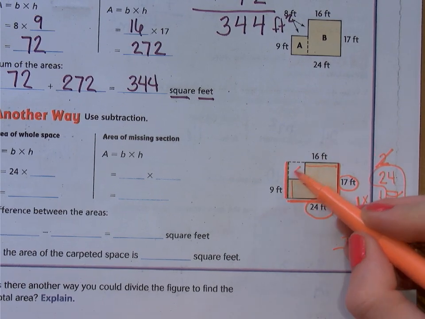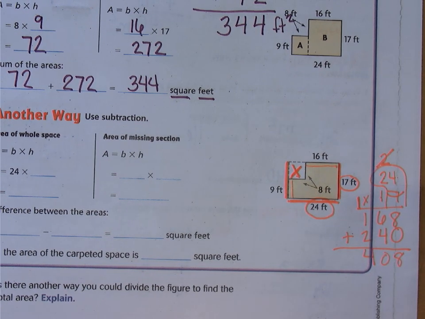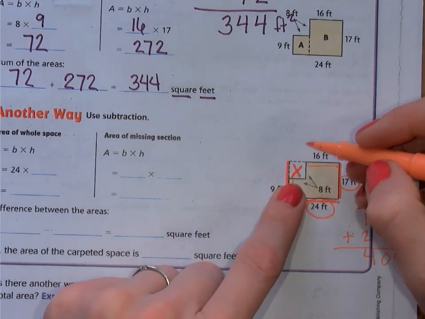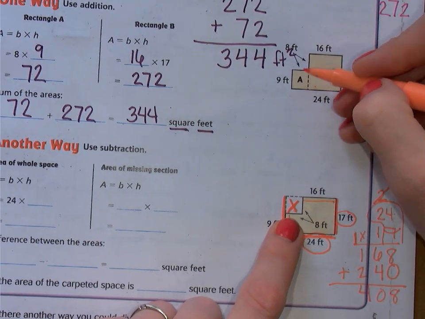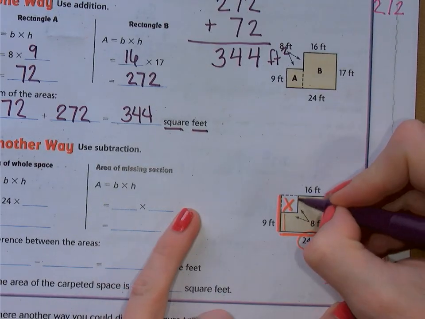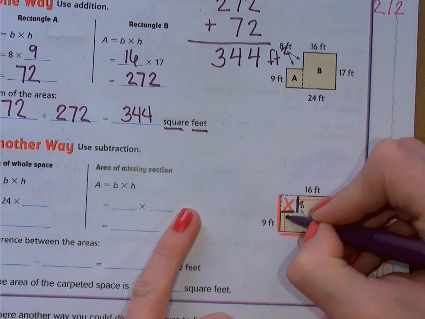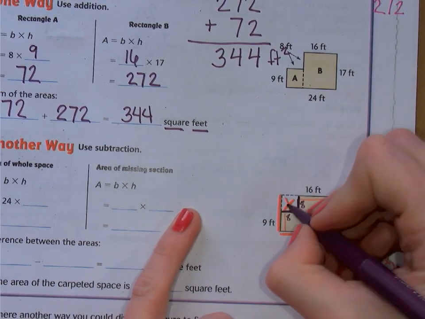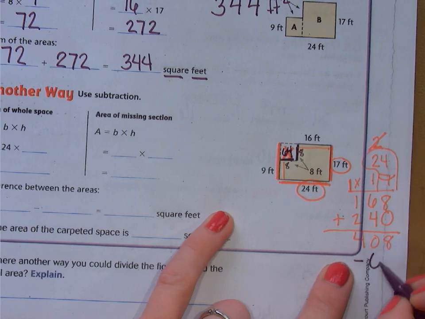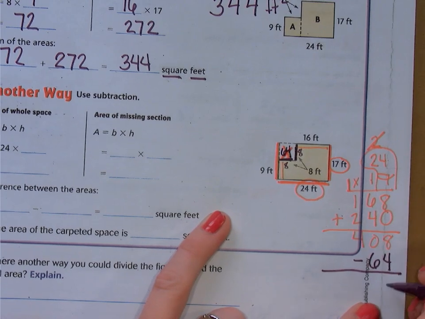Now I have to subtract out this part that I didn't have in the first place. I have to subtract that out. So if I were just finding that little piece right here, the white piece, the piece with the X on it, if you look up here, this side is, let me get a different color. Start to look confusing. This side right here is 8. See my arrow right here? And this side right here is 8. What's 8 times 8? 64. So I need to take this 408 down here and subtract 64, and that will give me the area of just this yellow part. 8 minus 4 is 4.